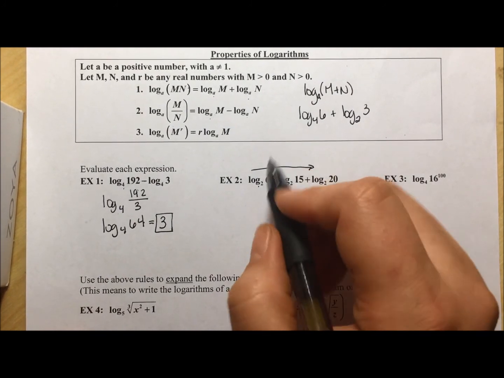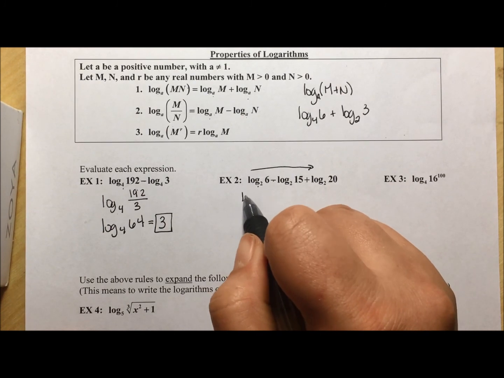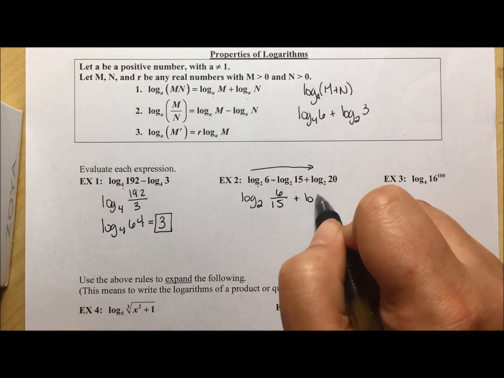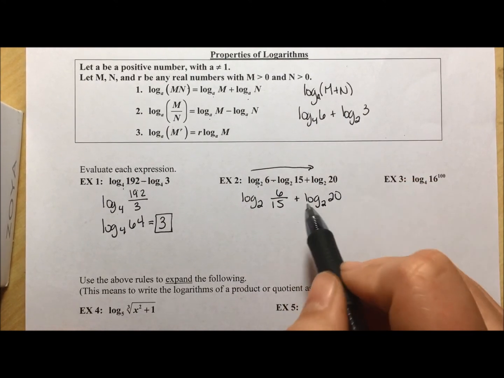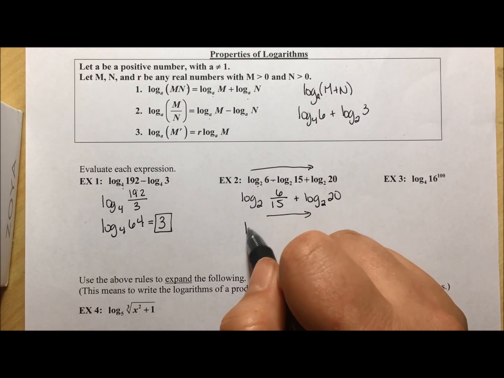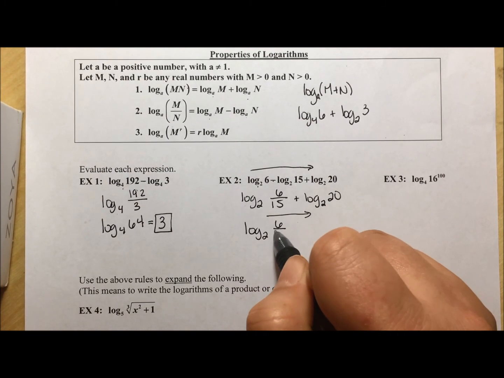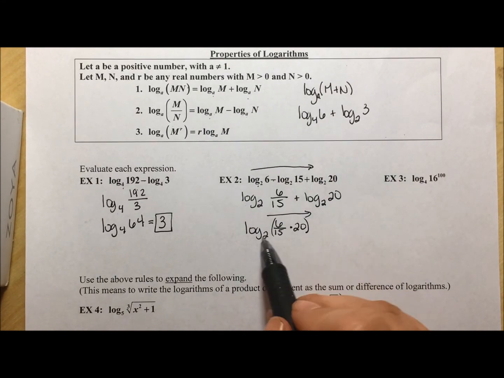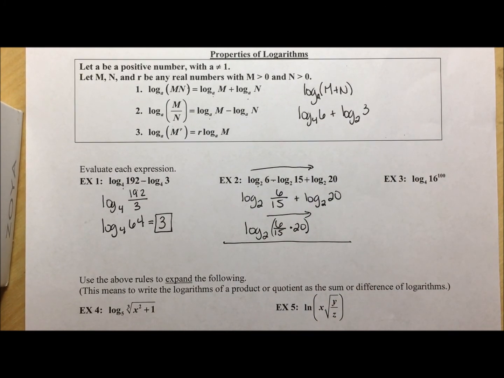So combining the first two, they're being subtracted, so we're going to divide their inputs. And now again, working left to right, I've got two more logs. This time they're joined by addition, so we're going to combine them as multiplication. Now the shortcut way is to just use the sign on the log to determine whether its input goes on the top of the fraction or in the bottom of the fraction in the combined input.